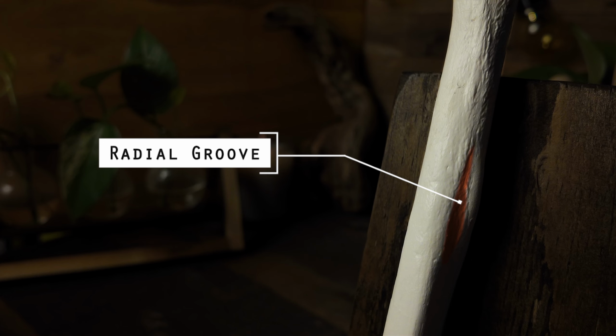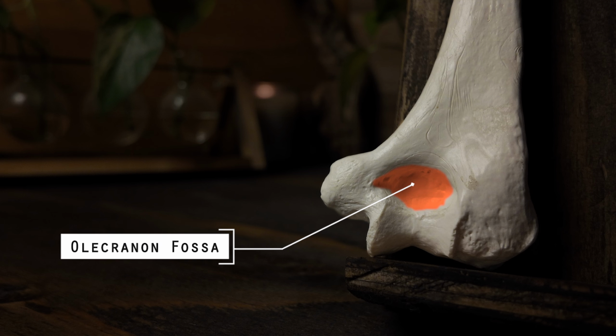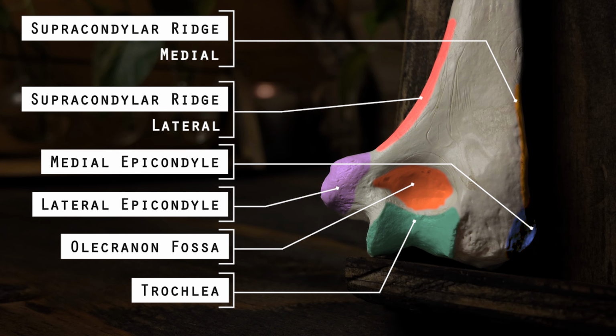neighboring the deltoid tuberosity. Now, in the inferior portion of the humerus from this point of view, we have the olecranon fossa, which receives the olecranon process of the ulna when the arm is fully extended. And from here, you can also see the previous structures that we saw before, except for the capitulum.